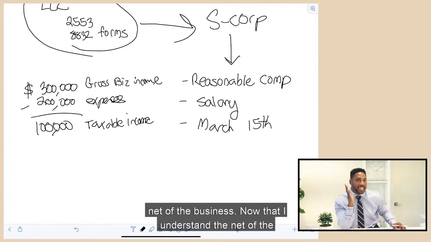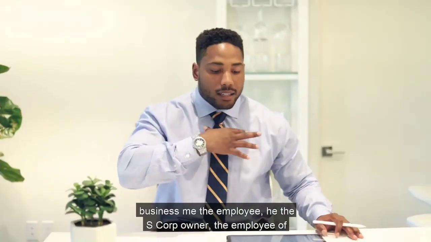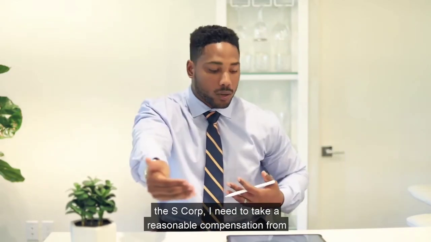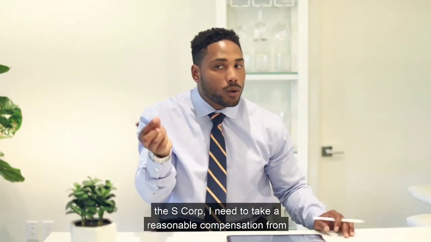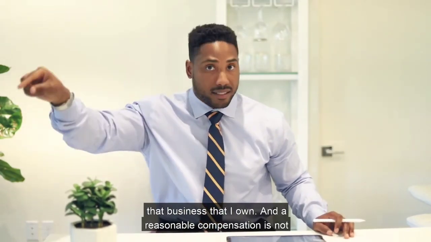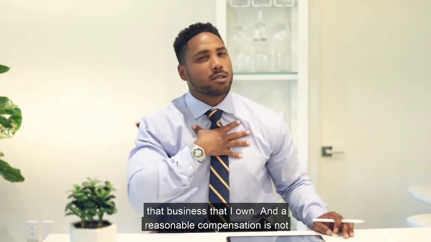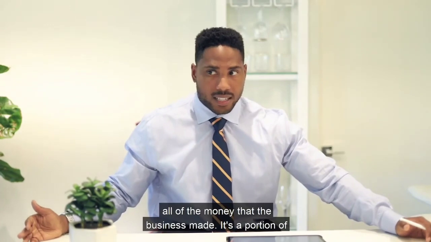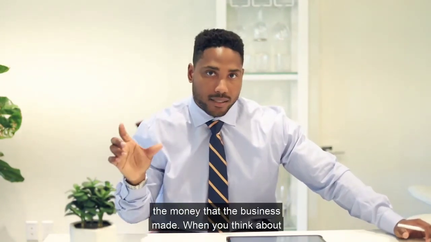Now that I understand the net of the business, me, the employee, the S corp owner, the employee of the S corp, I need to take a reasonable compensation from that business that I own. And a reasonable compensation is not all of the money that the business made. It's a portion of the money that the business made.